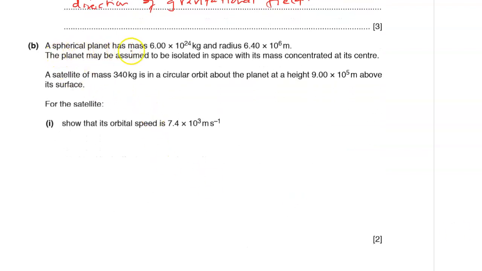A spherical planet has a mass of 6 times 10 raised to power 24 kg and a radius of 6.4 times 10 raised to power 6 meters. The planet may be assumed to be isolated in space. That's key: assumed isolated with mass concentrated at its center. A satellite of mass 340 kg is in a circular orbit around the planet at a height of this above the surface. For the satellite, show that its orbital speed is this.